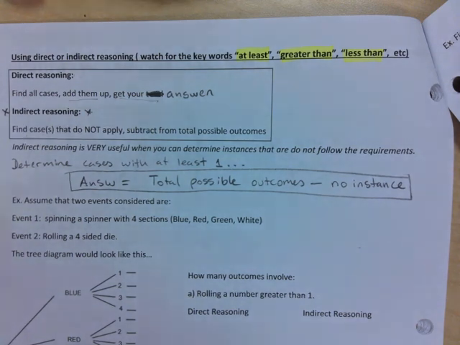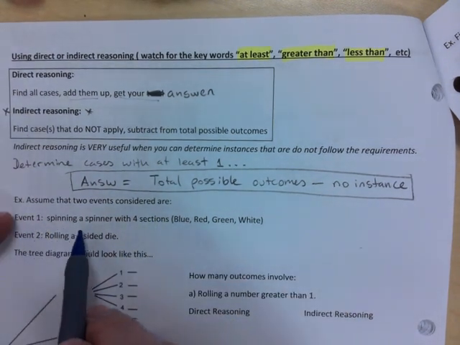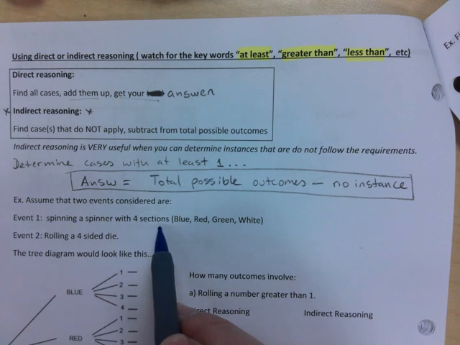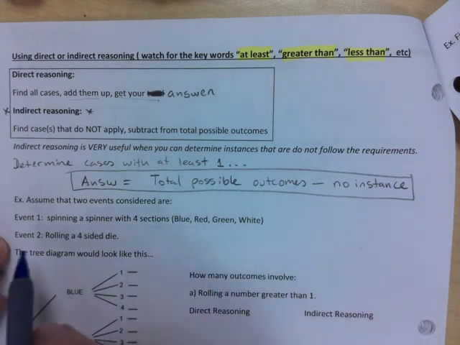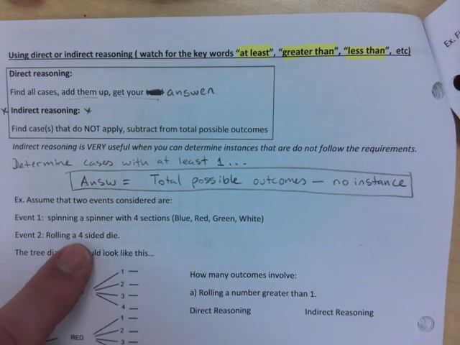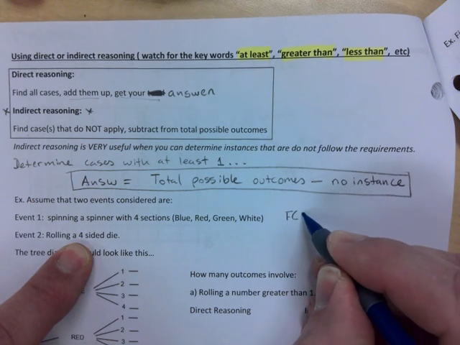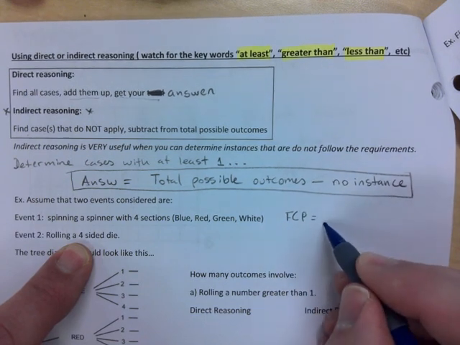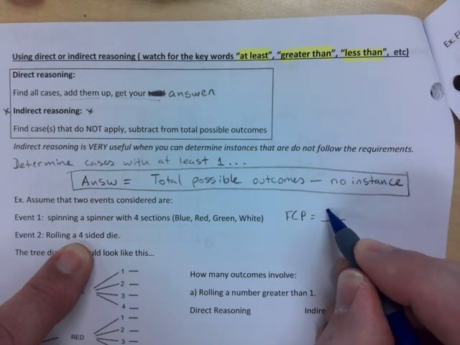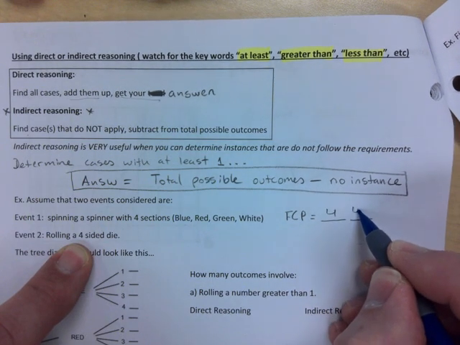So here's an example. Assume we have two events that we're considering. The first event is spinning a spinner with 4 sections, 4 colors, and rolling a 4-sided die. Now you should already know that using the fundamental counting principle, the first event has 4 options, the second event has 4 as well.